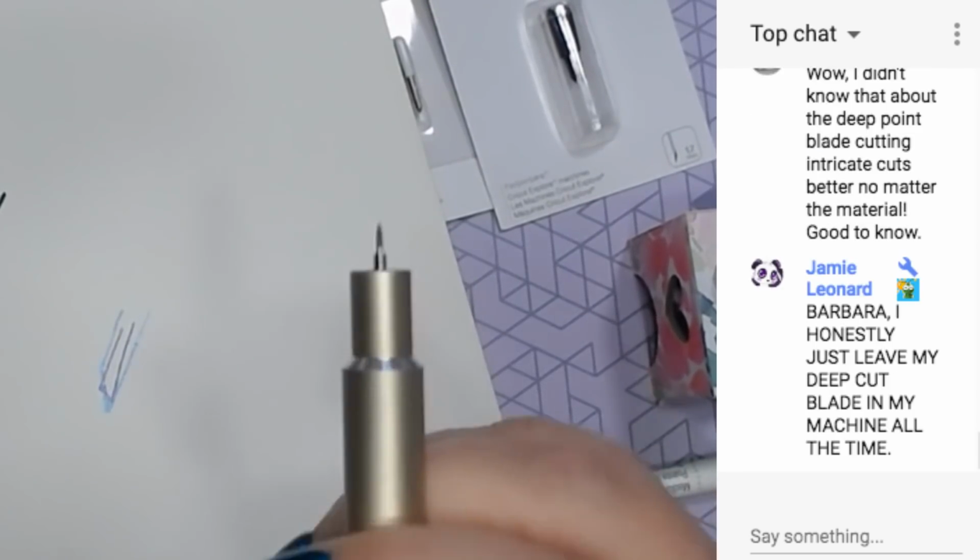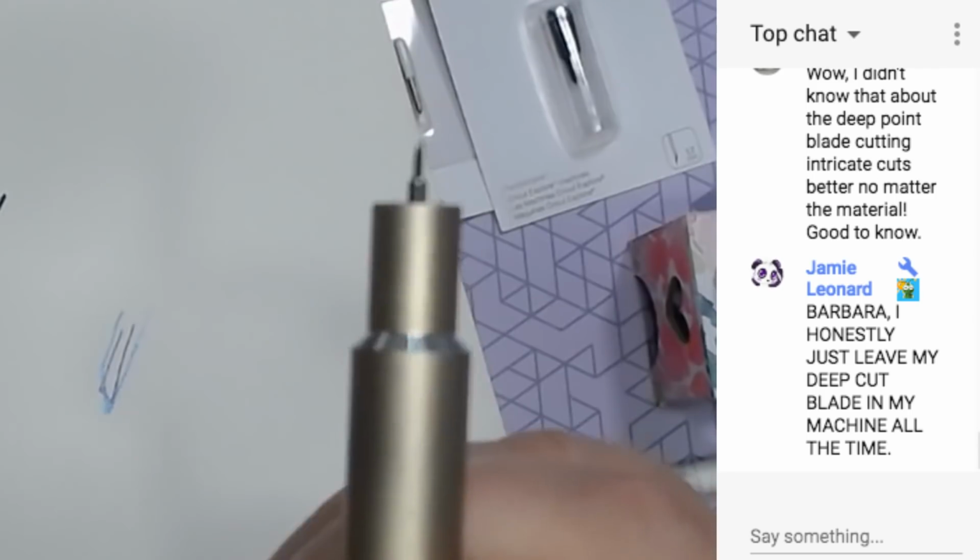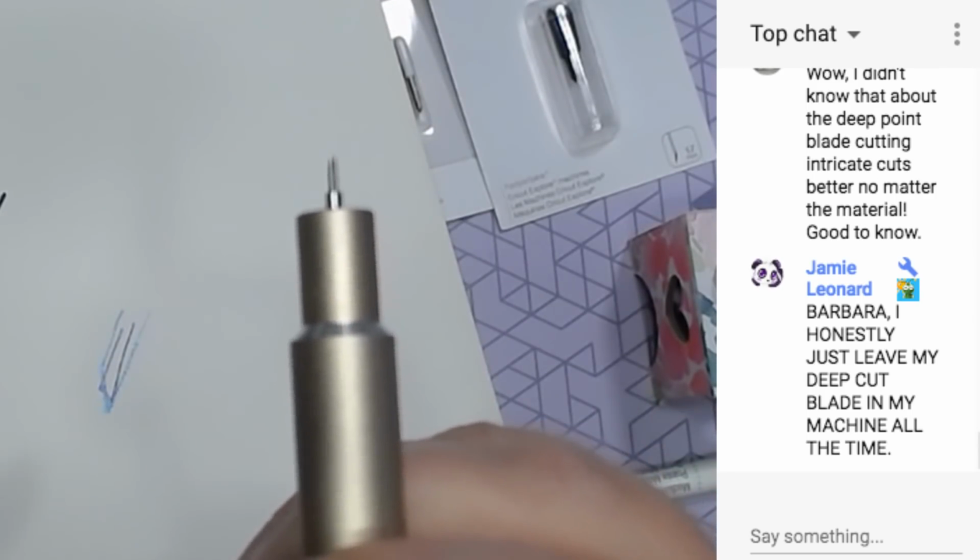Unless you have really cheap blades that you're using from somewhere else, but I don't know if that works or not.